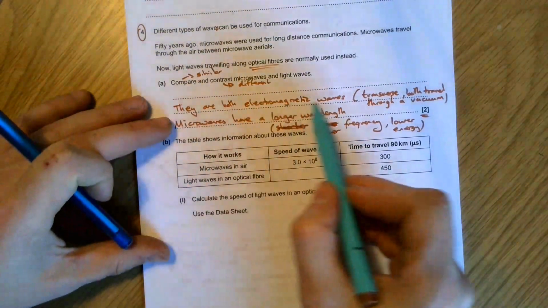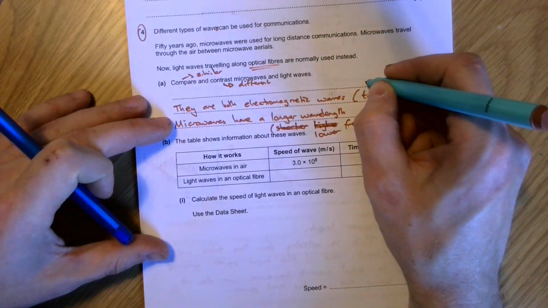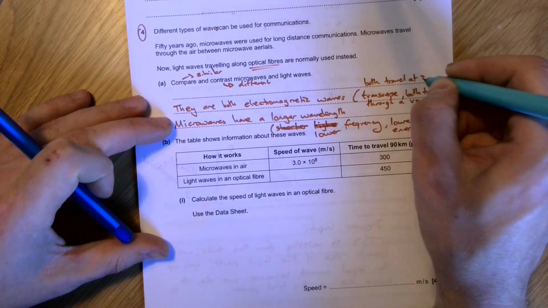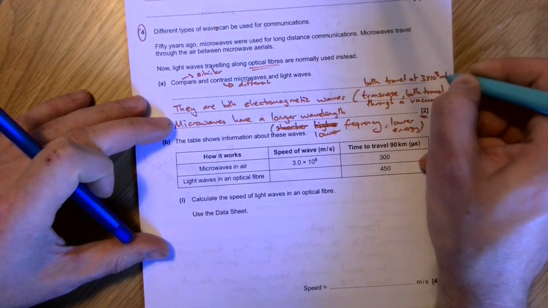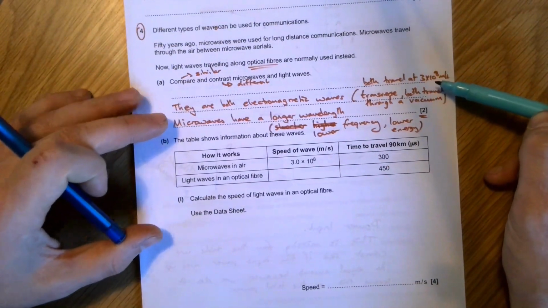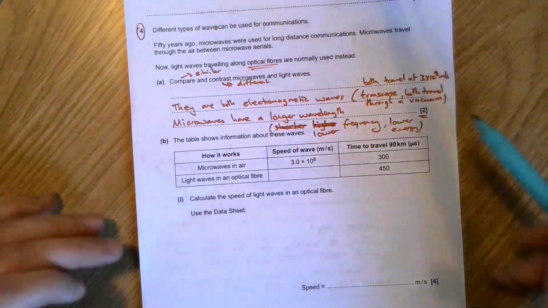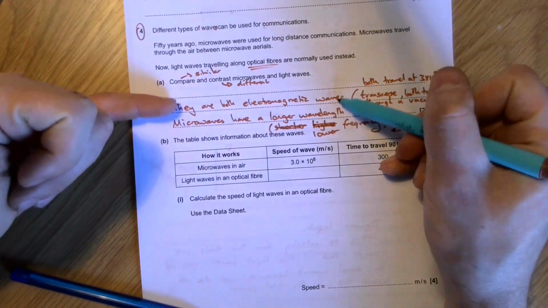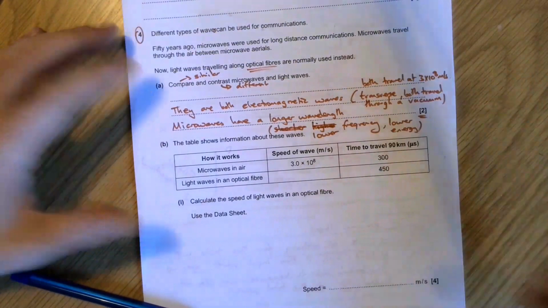They are both electromagnetic waves, so that also means they both travel at 3 times 10 to the 8 meters per second, because all EM waves travel at 3 times 10 to the 8 meters per second. Now, it's only 2 marks. You do not need to write all of this. These 2 things would be plenty, but there's lots of other facts for your information.